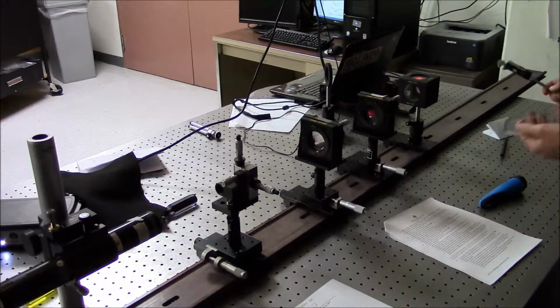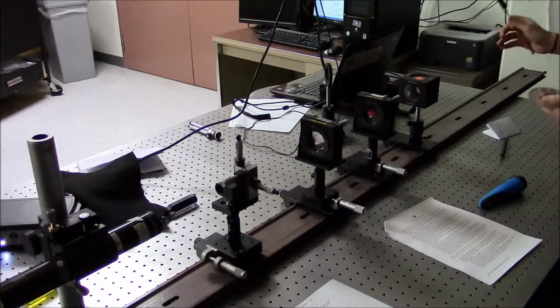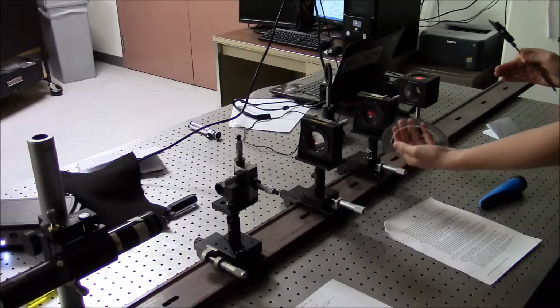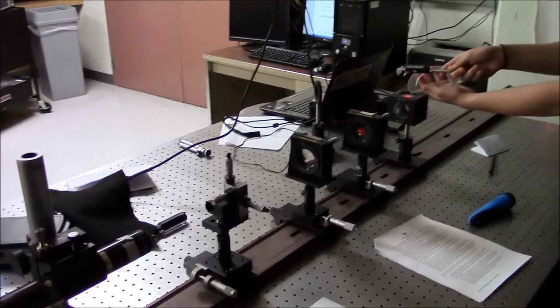This experiment is just like the last one, except instead of having the mirror after the shear plate, we have the test lens in between the collimating lens and the shear plate, and we measure the fringes using the same methods as before.